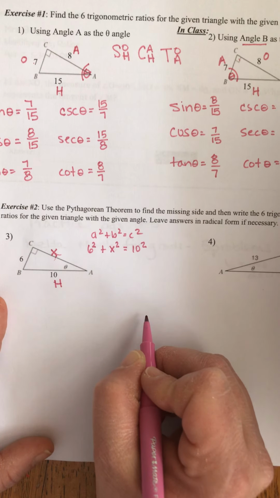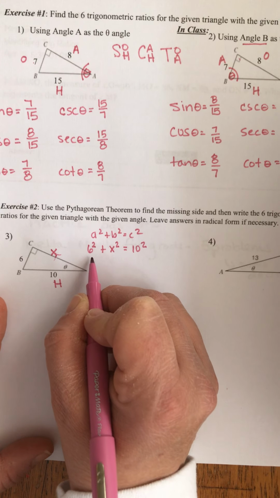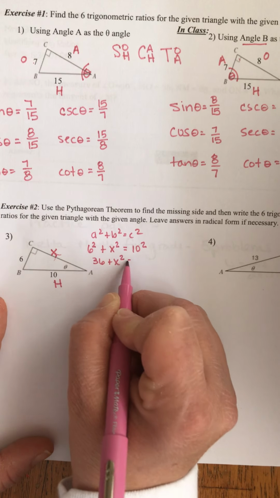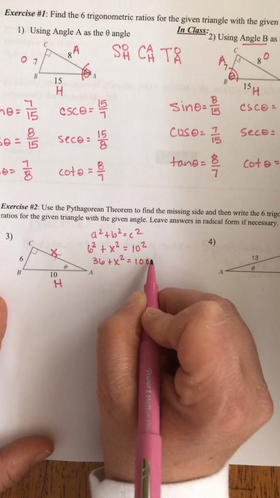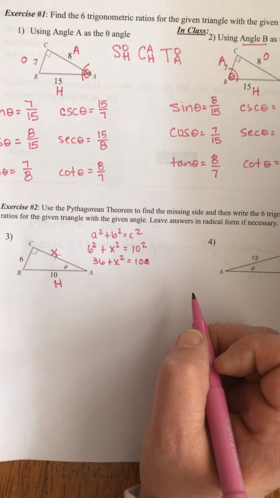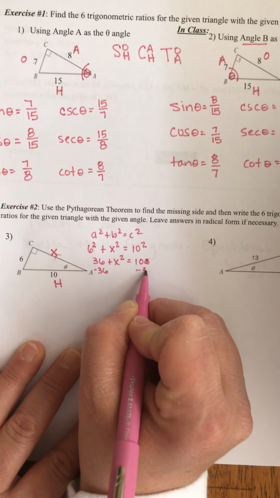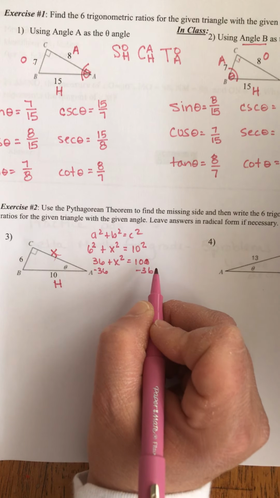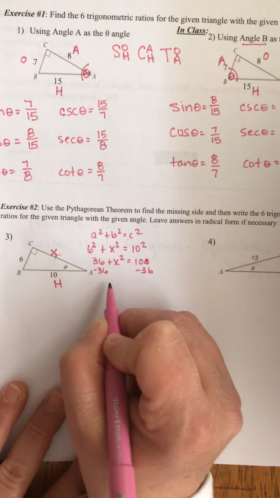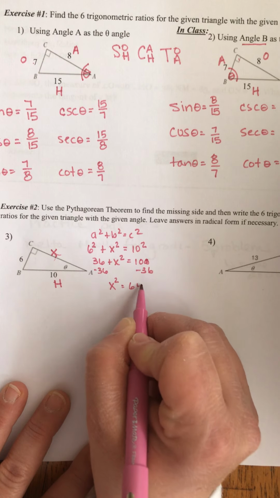Okay, so 6 squared is 36, and 10 squared is 100. Okay, and so minus 36, and 100 minus 36 is 64.